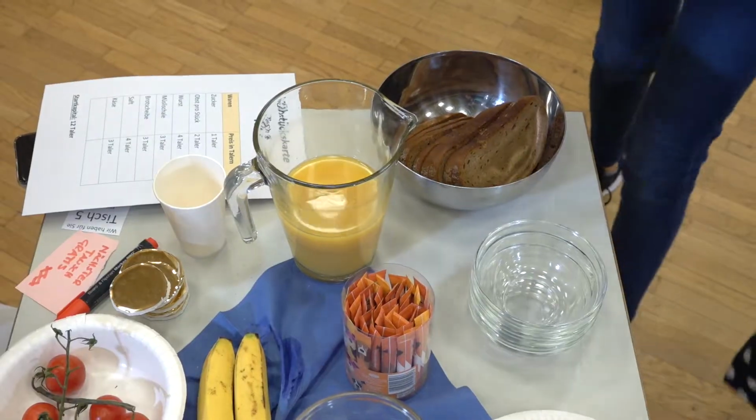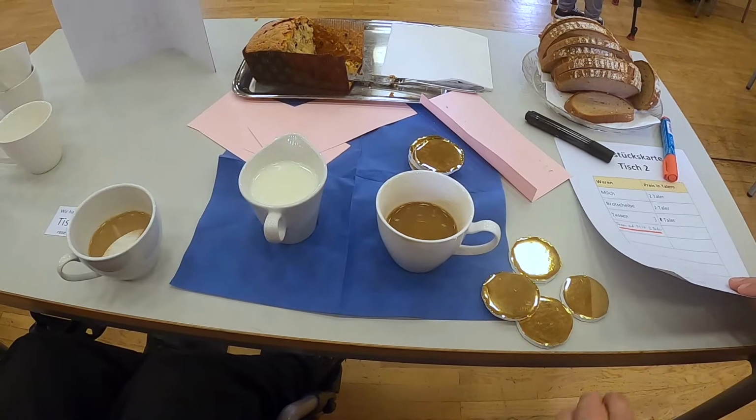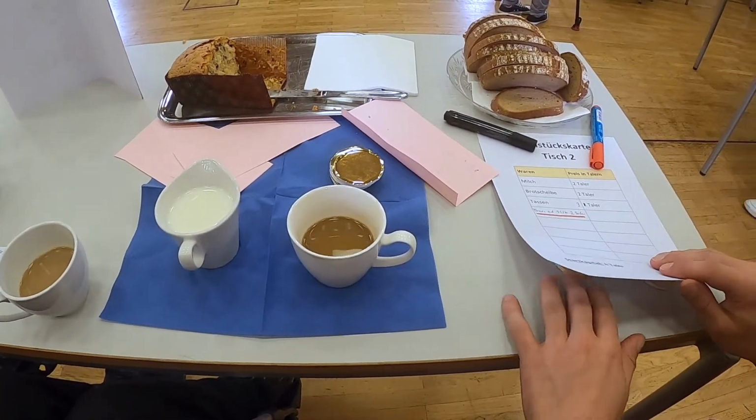Let your participants try out and make their own experiences. Sometimes the game is chaotic. Your role as a trainer is to make sure that the participants follow the rules.